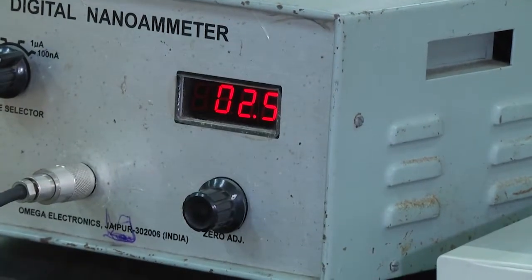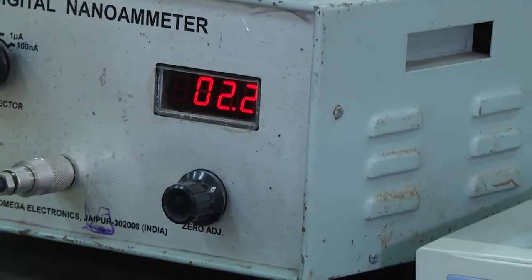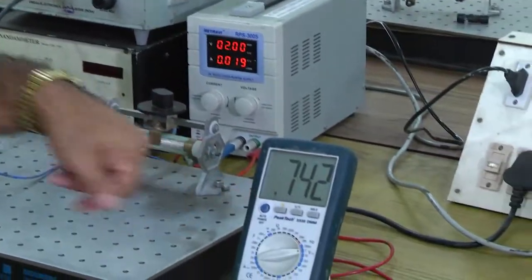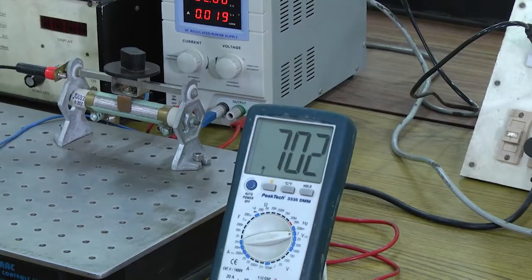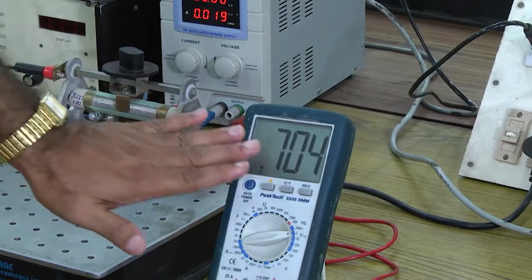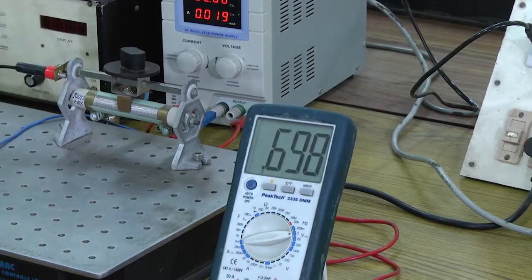Yes, there is a fluctuation. It's 700. We can take this 700 as the stopping potential.